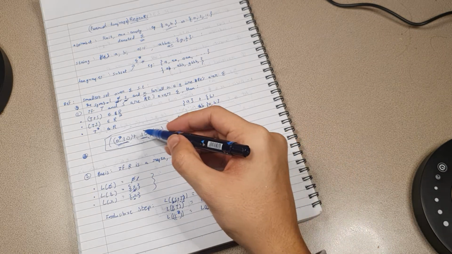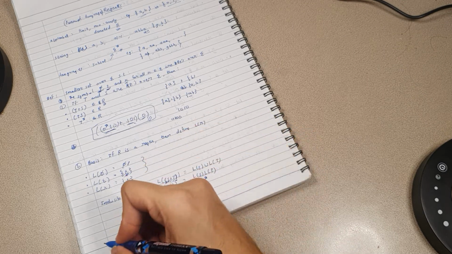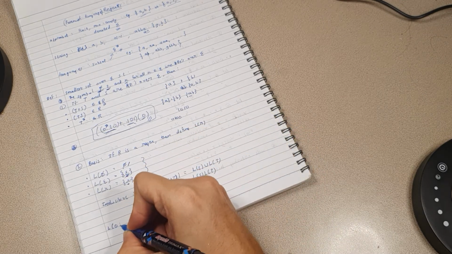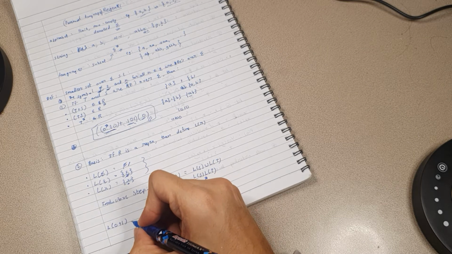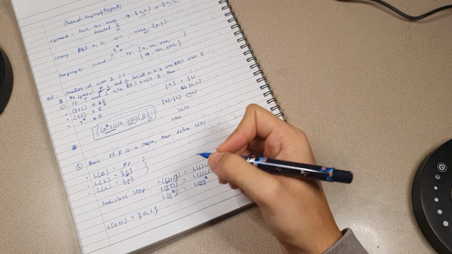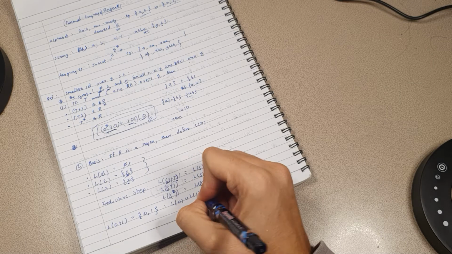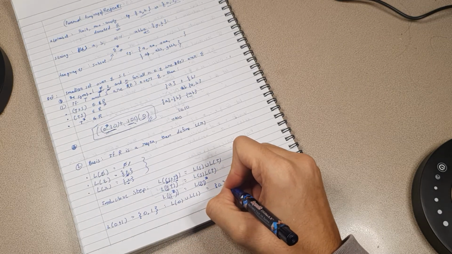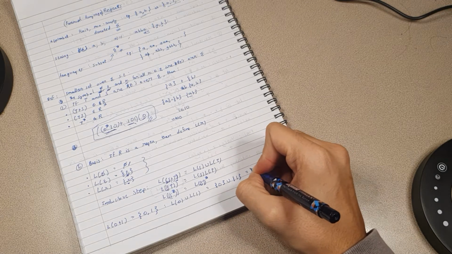So a regular expression can look like this, but let's say you want the language of 0 plus 1. This is a regular expression, 0 plus 1, and the language is just 0 or 1. It's a set. This is the same thing as L of 0 union L of 1, which is 0 union 1, which is again the set 0 comma 1.